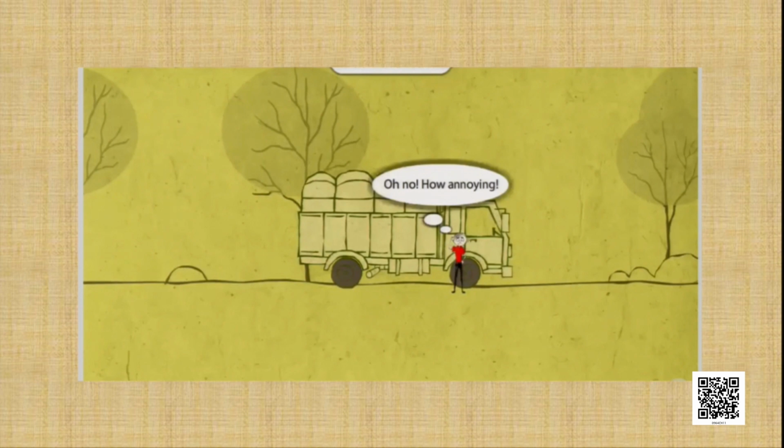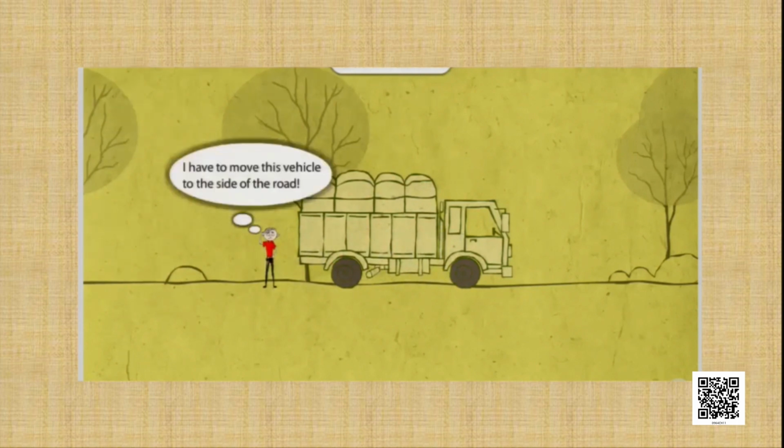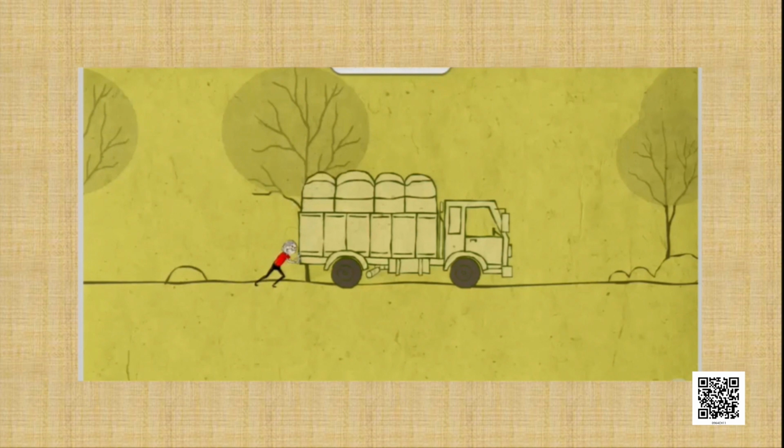The engine of the truck failed in the middle of the road. Now the driver needs to move the truck to the side of the road. He is pushing the truck and trying very hard to move it, but couldn't move it. He got help from another person passing by the road, but even after trying hard, he too could not move the truck. As both of them couldn't move the truck, what do you think? Have they done any work or not? We will find it out.